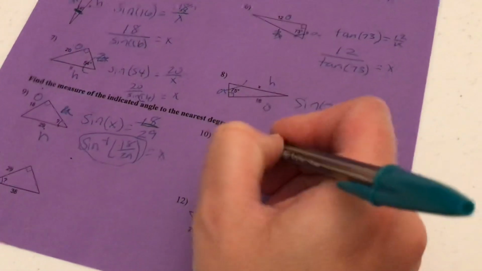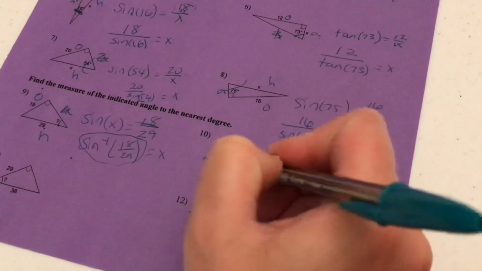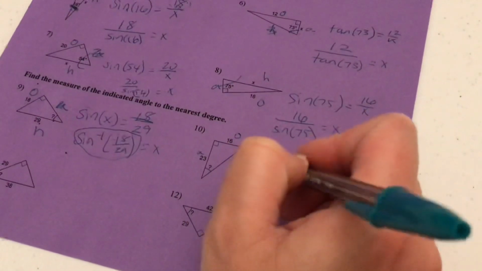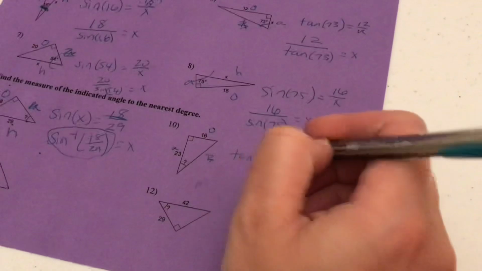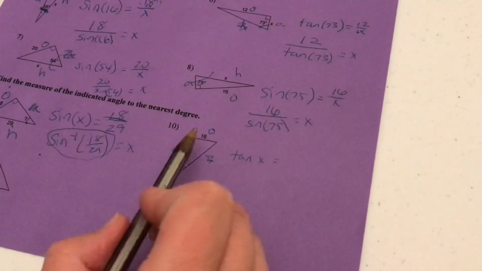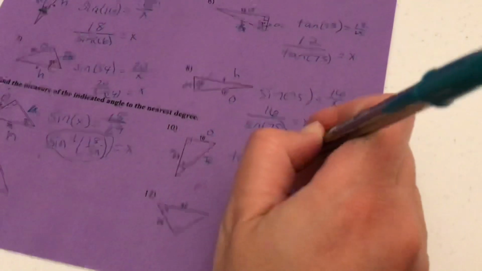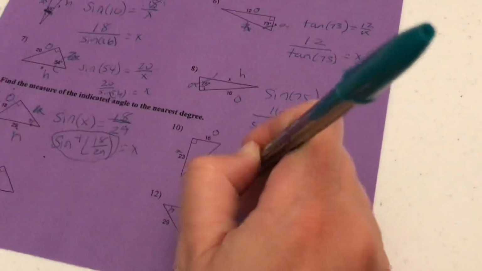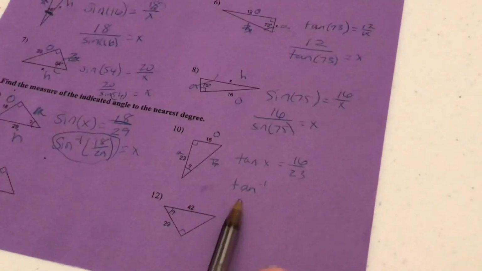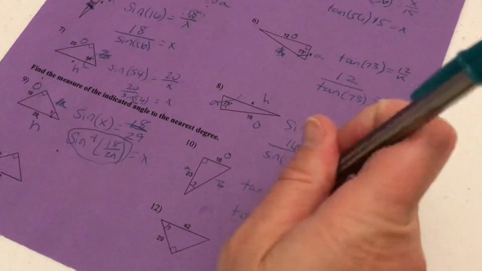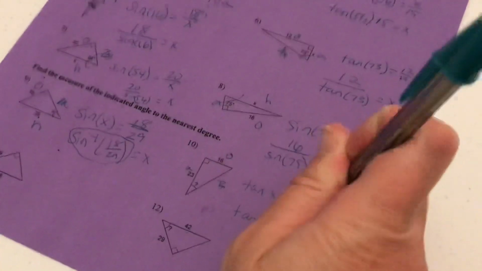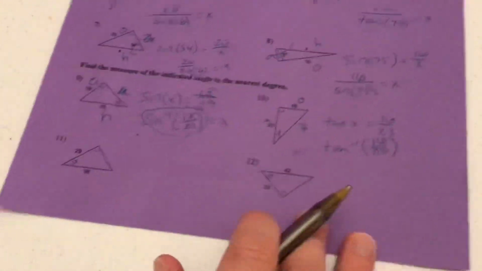Moving on to 10, this is the opposite, this is the adjacent, and this is the hypotenuse. So this is a tangent. So again, tangent of x equals, the opposite is 16 over the adjacent of 23, and you will be using the inverse button in the calculator, typing that fraction in. So again, you would write 16 over 23 inside of that.